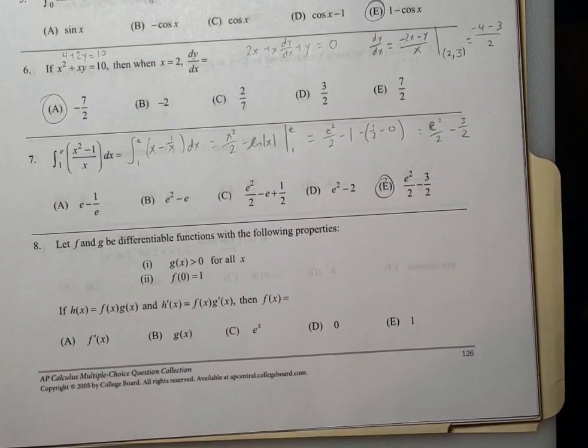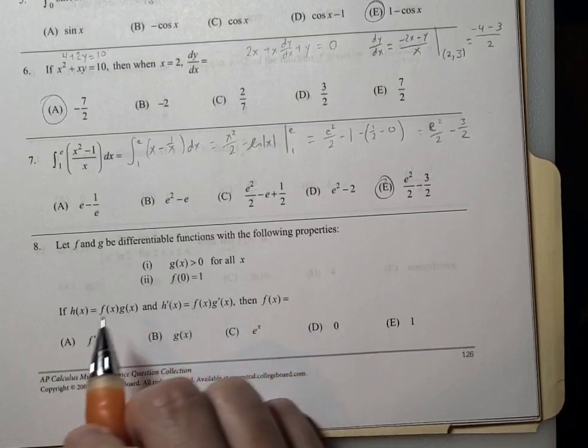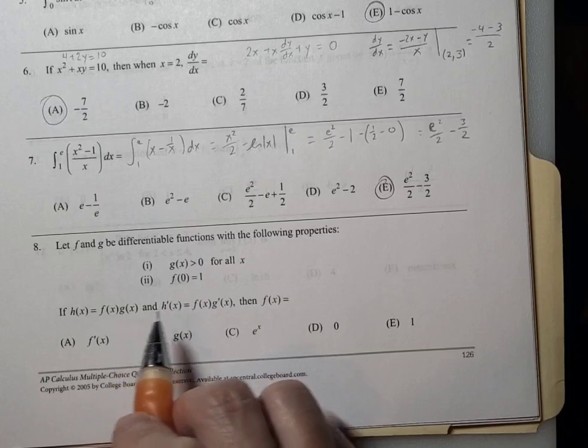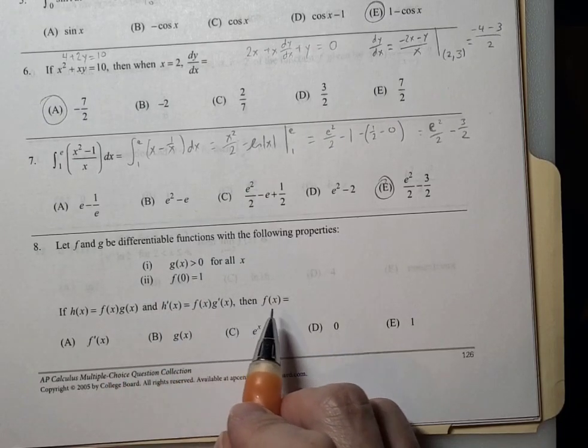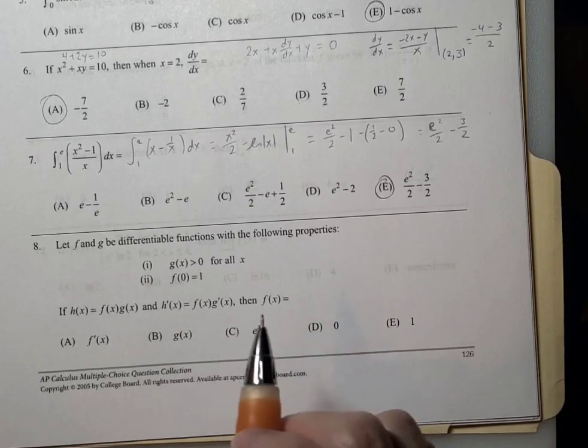Let f and g be differentiable functions with the following properties. g of x is greater than 0 for all x. f of 0 is 1. Okay? If h of x is f of x times g of x, and h prime of x is f of x times g prime of x, then f of x is equal to what?